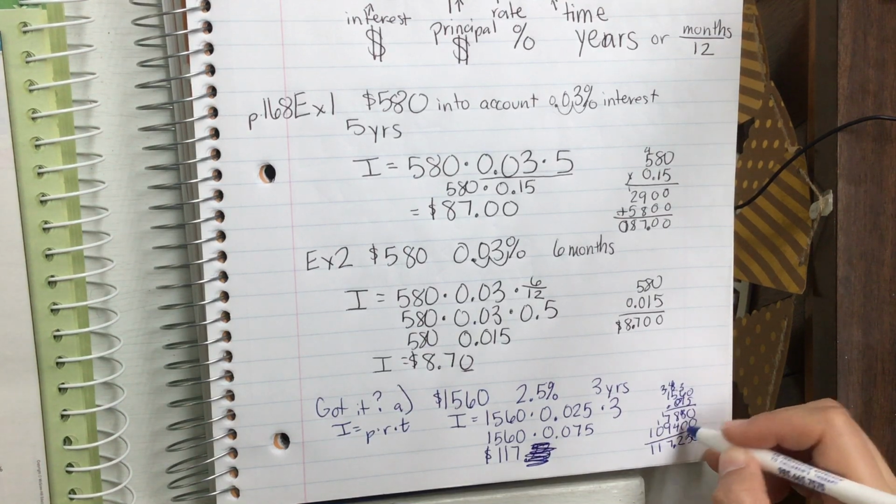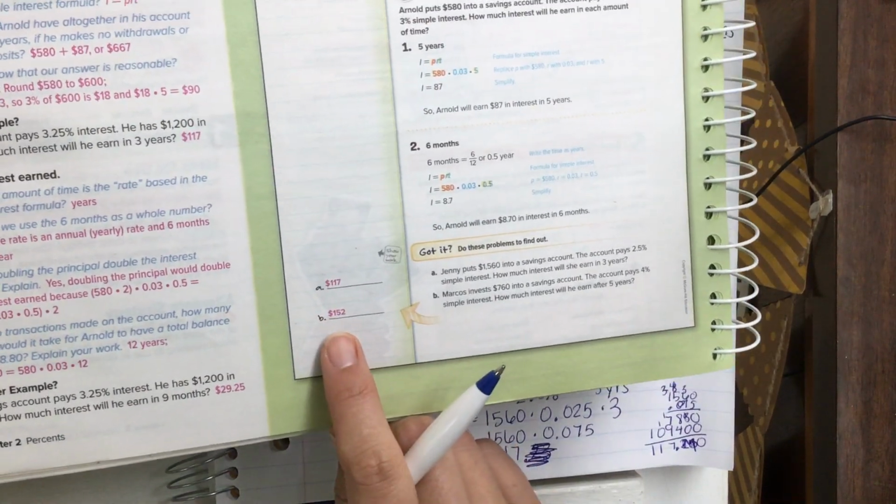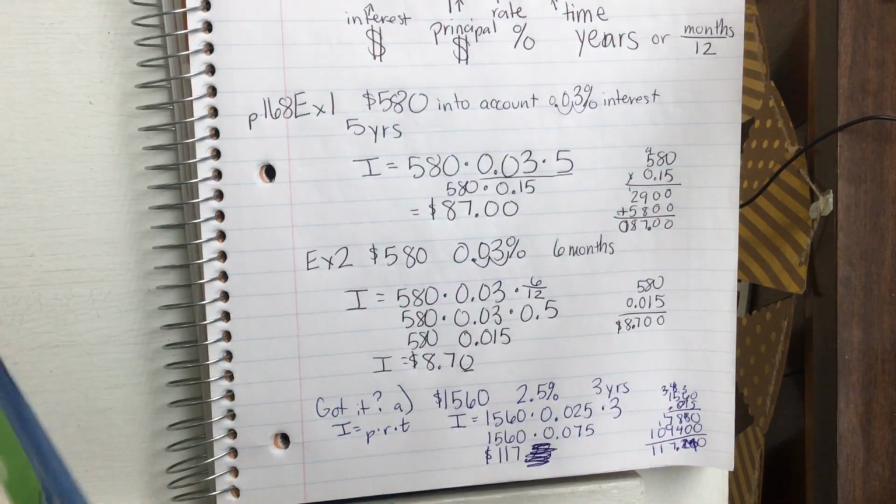So then, 117. So y'all have a solid $117. Right. No cents. All right, the book is telling me that too. Right there. If you're looking for B, the answer is $152.